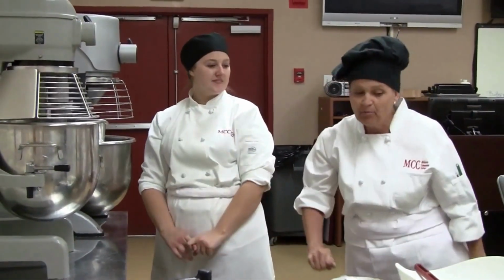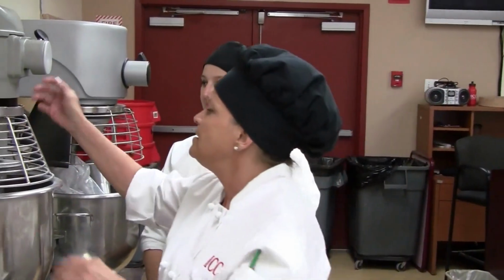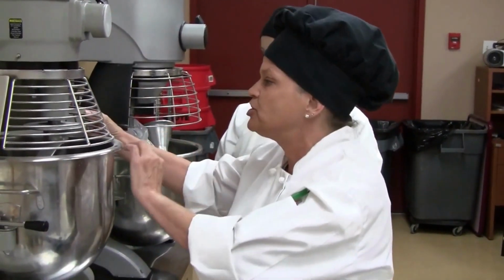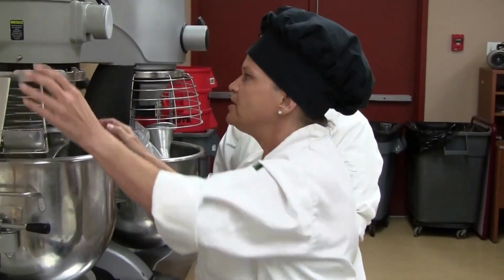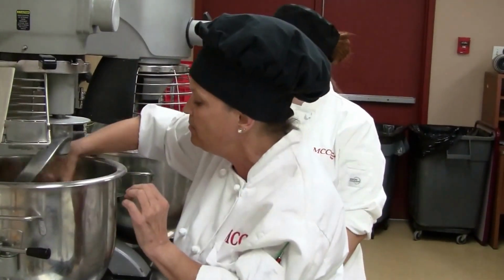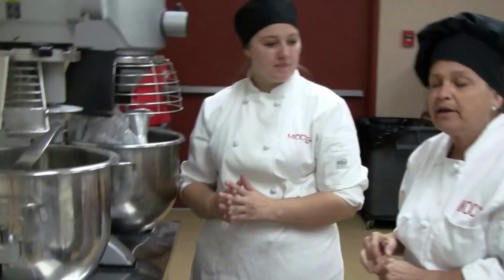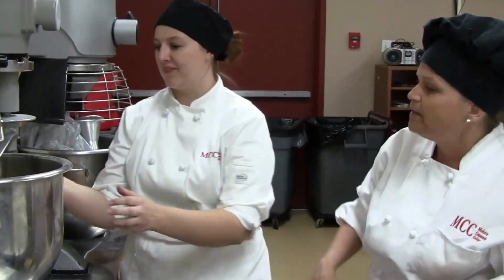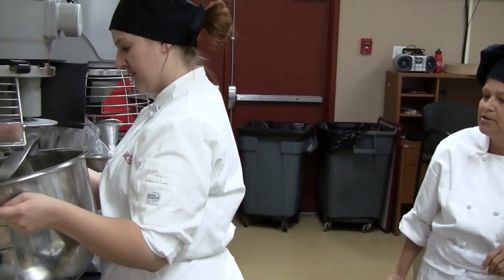Hold that for a second. I'm going to get the bowl so we can put that in. All right, the dough has been finished mixing for the 2 minutes, so we're going to remove it now from the big mixer and put it out onto the table and actually work it by hand. Cassie, can you go ahead and remove the bowl? And then we're going to put it over on the table, and then we're going to knead this for a few minutes.